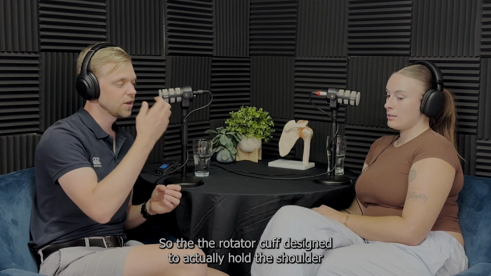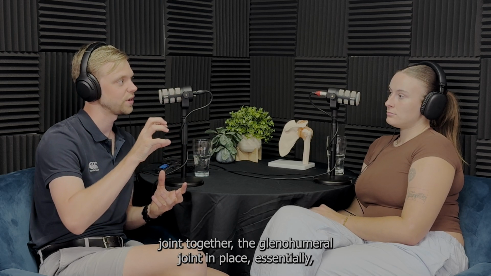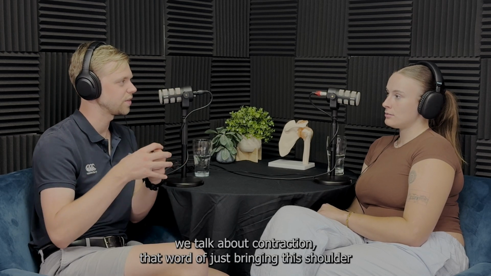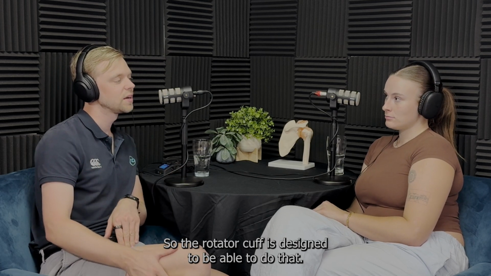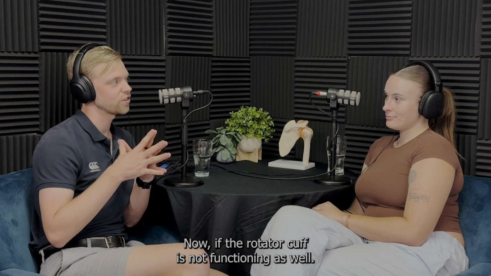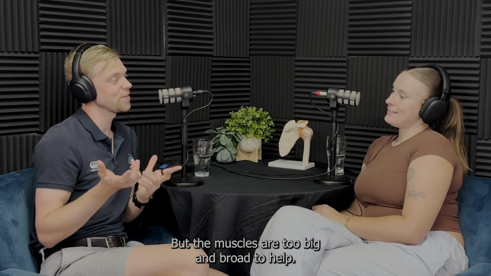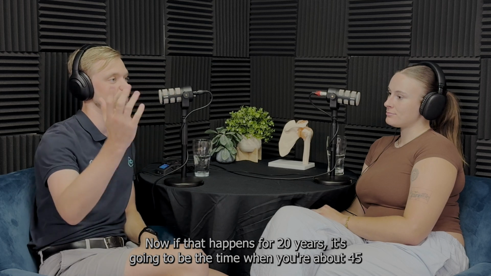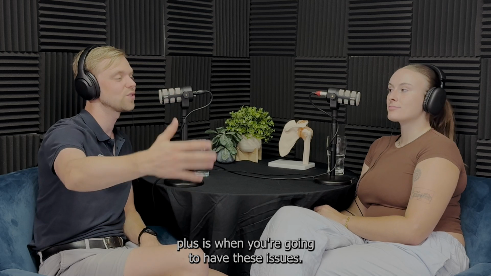Right. So the rotator cuff is designed to hold the shoulder joint, the glenohumeral joint, in place, essentially. We talk about centration, that word for bringing the shoulder joint into the center of itself. The rotator cuff is designed to do that. Now, if the rotator cuff is not functioning as well, it's not going to do that. Other things will try, but the muscles are too big and broad to help, and so your shoulder becomes unstable. If that happens for 20 years, about 45 plus is when you're going to have these issues.